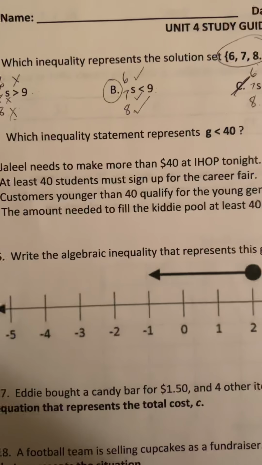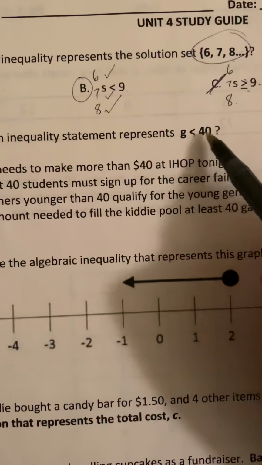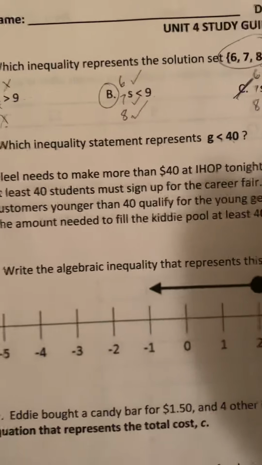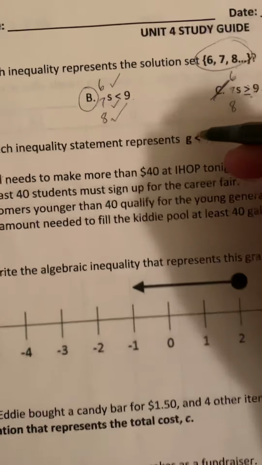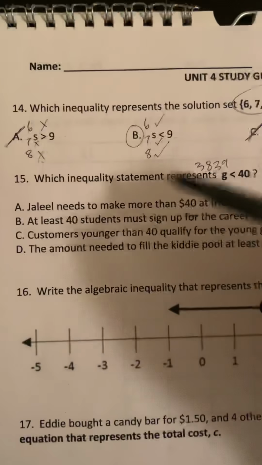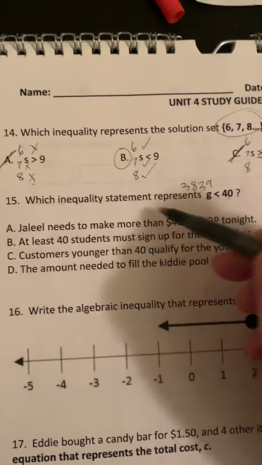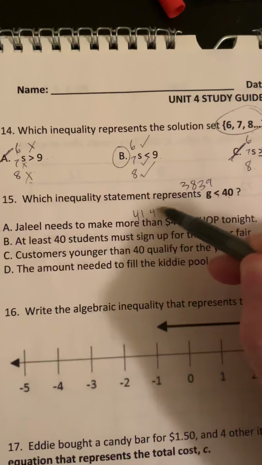Number 15 says, which inequality statement represents G is less than 40? You're just reading each one of them and trying to figure out which one is less. These numbers have to be 39, 38. They have to be less than. So Jaleel needs to make more than $40 at IHOP. Well, more, that would be 41, 42.